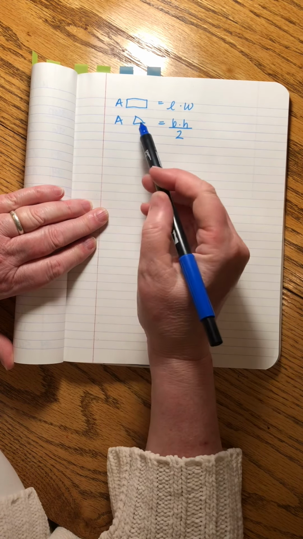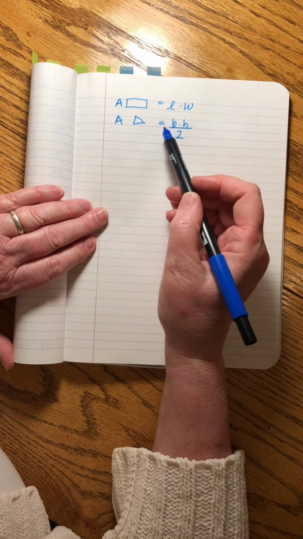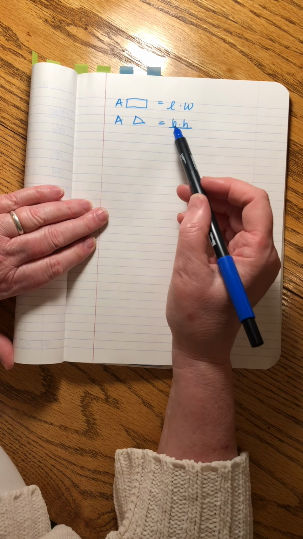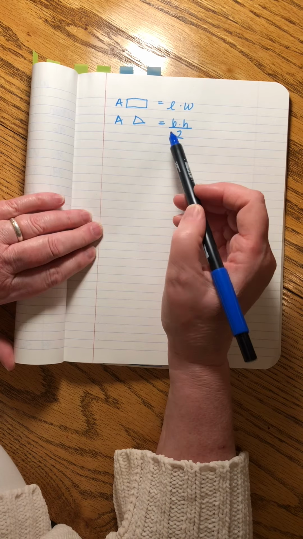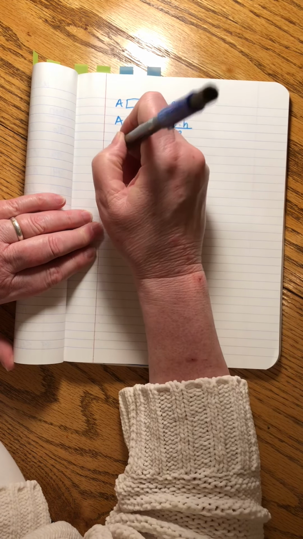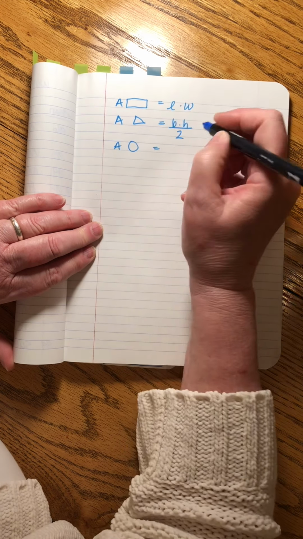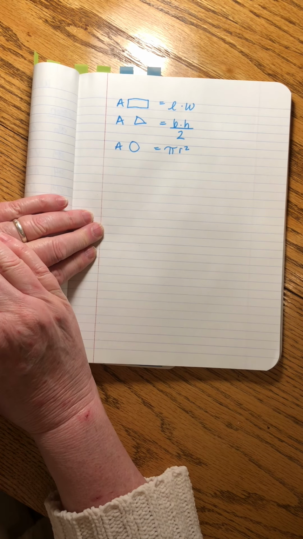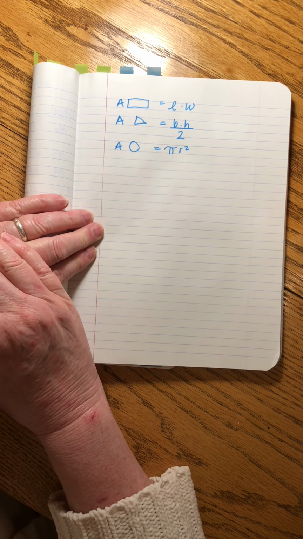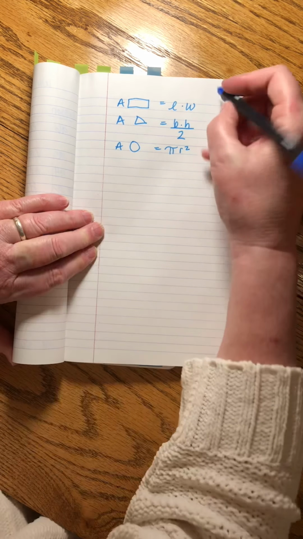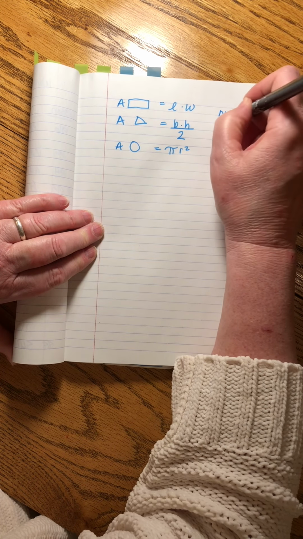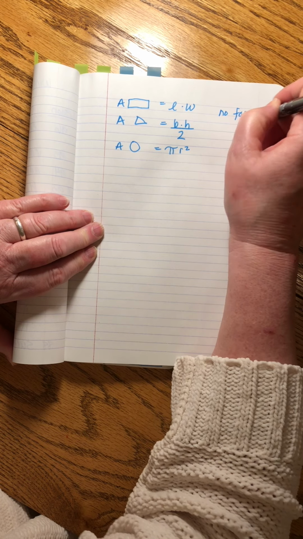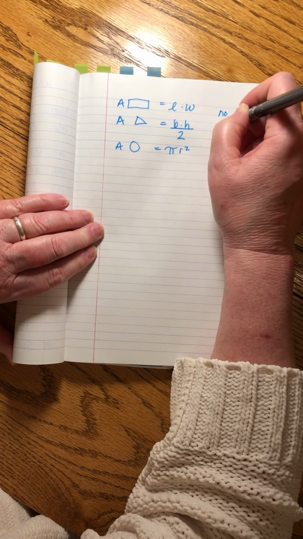A lot of times students will be like, oh, area of a triangle, it's like length times height. No, base times height. You have to use the exact correct words. Area of a circle is pi r squared. Good. For perimeter, you don't have to show a formula. You just add up the four sides, right? Or however many there are.